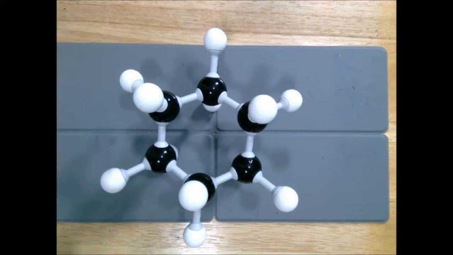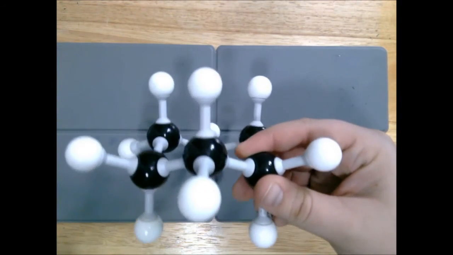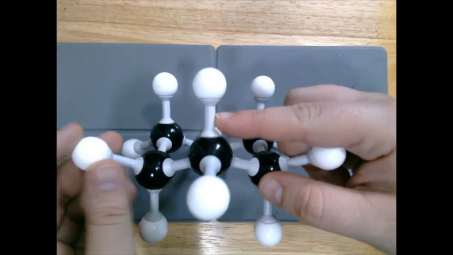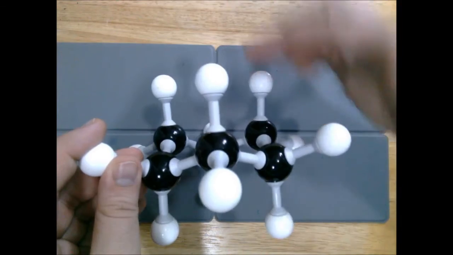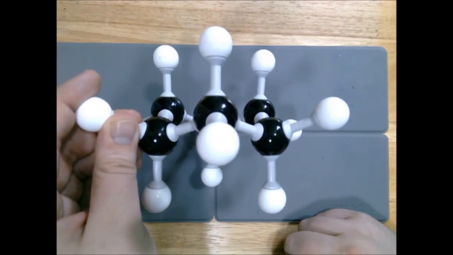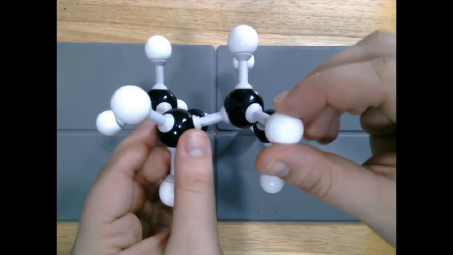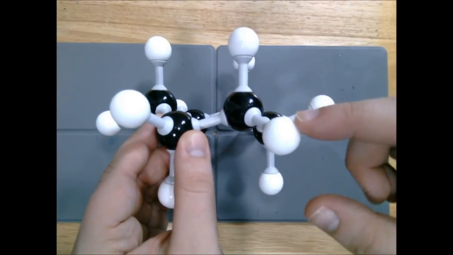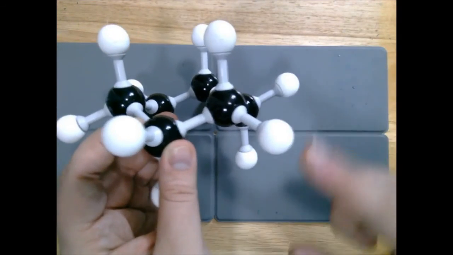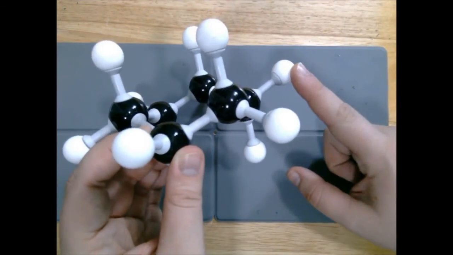There's a couple of things that I would like to point out that will help make sense of the drawings of chair configurations, as well as what they actually mean in space. One of the things that you might notice when looking at this model is that you have 6 different hydrogens or substituents, depending on what is on your ring, pointing up or down. 3 of them pointing up and 3 of them pointing down. These are going to be called axial. You'll also notice that we have 6 different hydrogens that are off to the side, though they also alternate towards an upward position and a downward position relative to each other. These are going to be called equatorial.